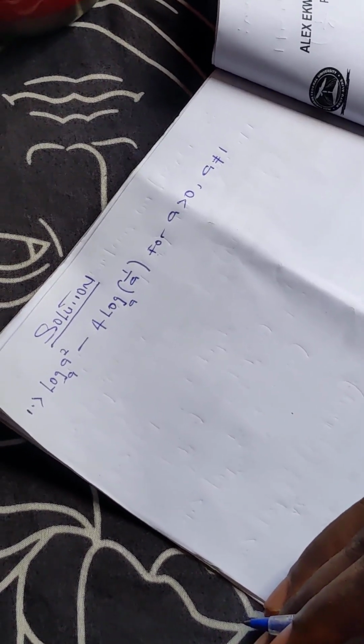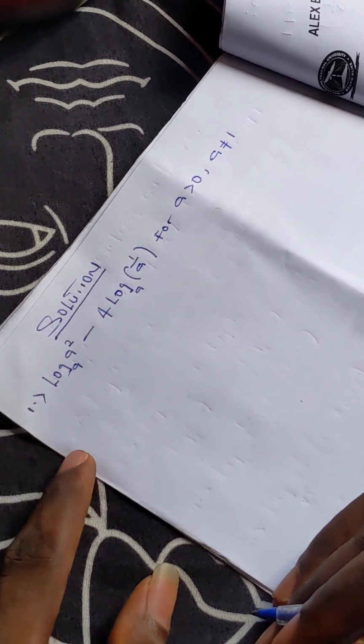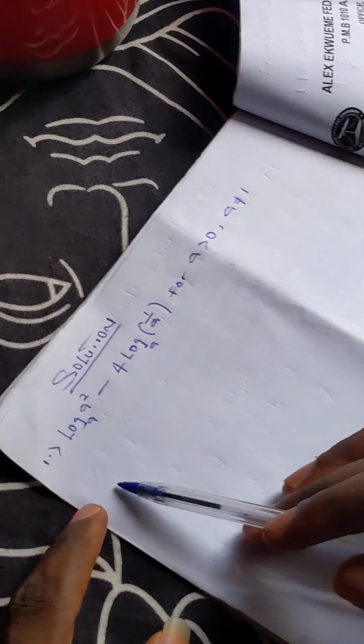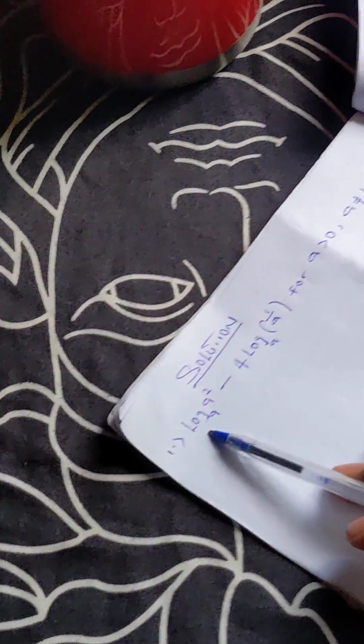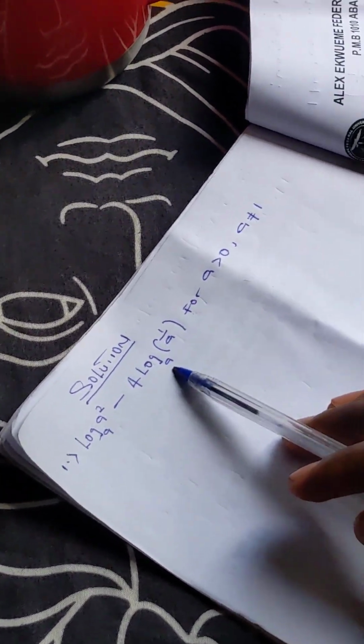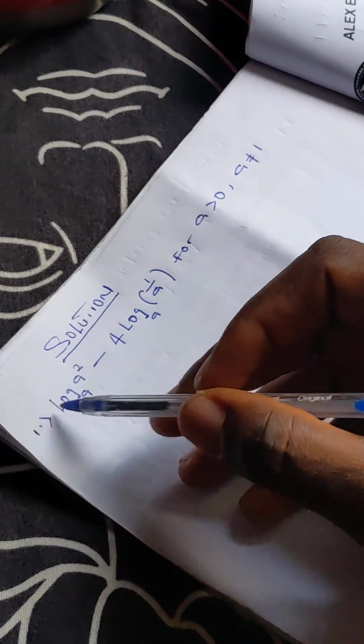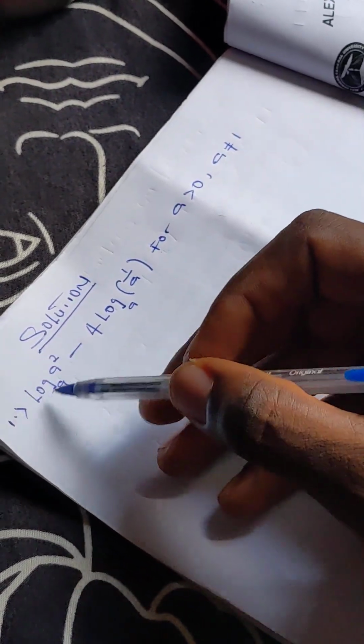All right, we'll be looking at the solution for this particular question. Now, if you look at this particular question very carefully, we take it part by part. So let's assume that this is the left-hand side and this is the right-hand side. So what do we do now? Look at this very carefully. You observe that this looks like the power law of logarithm.